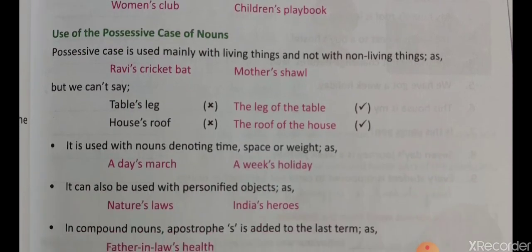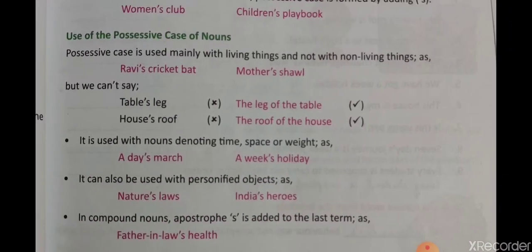Now uses of possessive cases of the noun. Possessive cases are used mainly with living things and not with non-living things. Okay, so one thing that we have to make sure is that we are using this possessive case just for the living things, not the non-living thing. For example, if my book is torn, I cannot say my book's torn. We cannot do this. Why? Because it is a non-living thing. So I will write the pages of my book are torn.